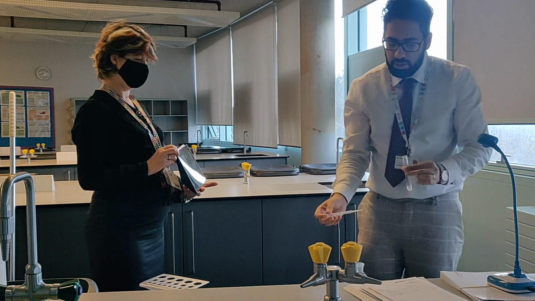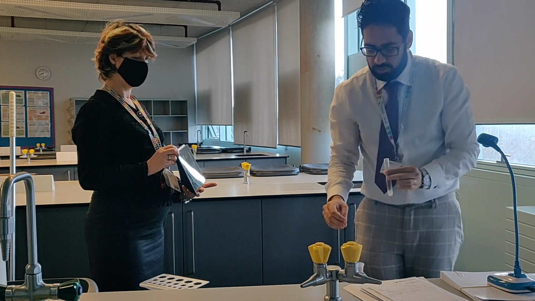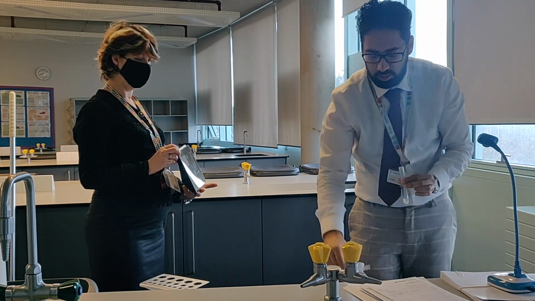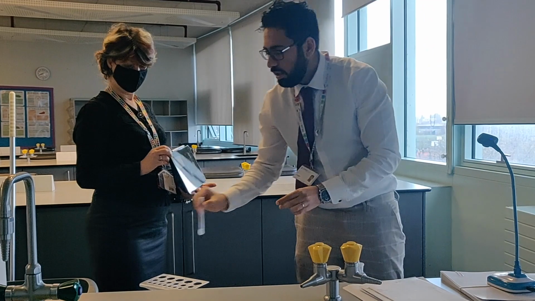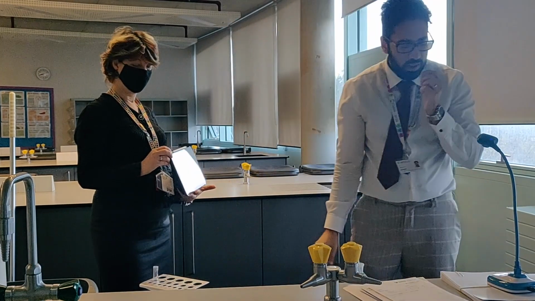Okay, right. Leave it in the bottle, sir. Leave it in the bottle? The pipette, leave it in the bottle. Because you'll need it again. Yeah, that's fine. Right, so that's the first one done.